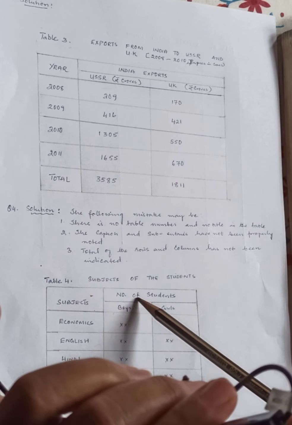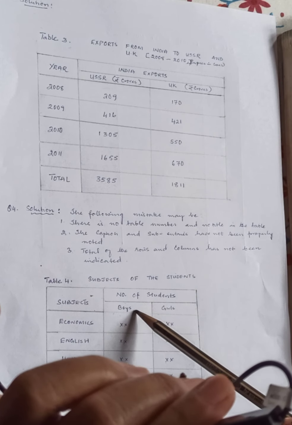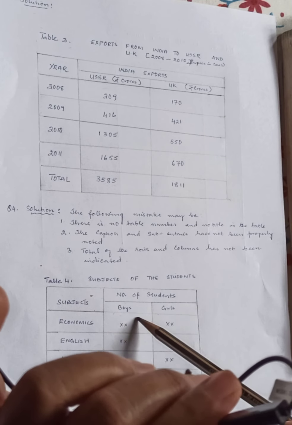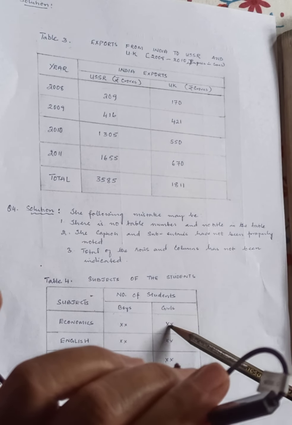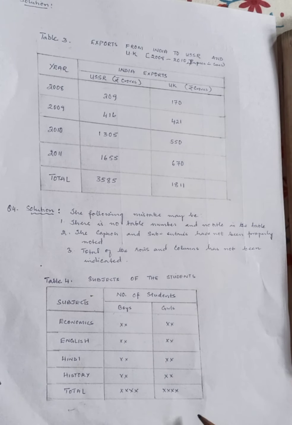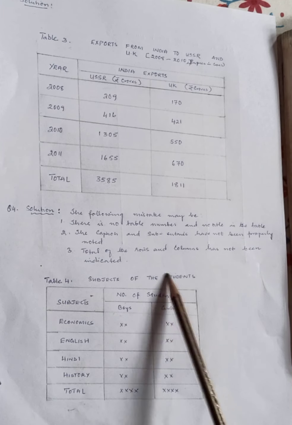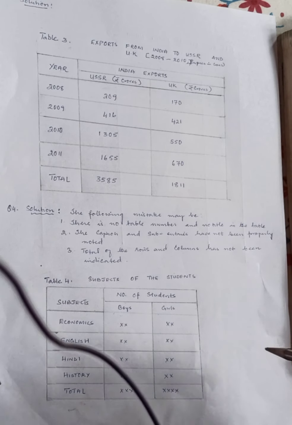Now we come to the caption. The caption will be number of students, and this caption again has a subhead, that is boys and girls, so we list that out. No figure is there, so we just put xxx, and for the total also xx. We are not getting any information on footnote or sources, so the table will look like this. This is all about table making.